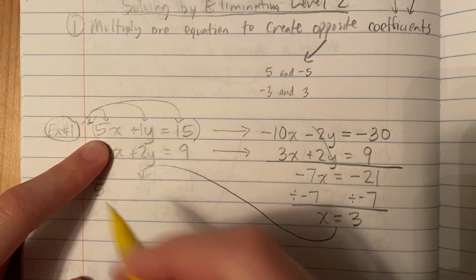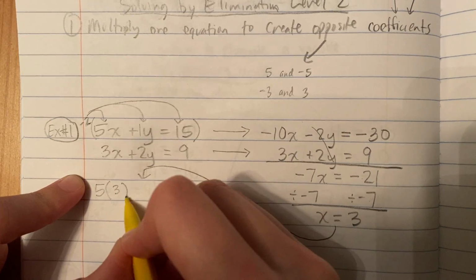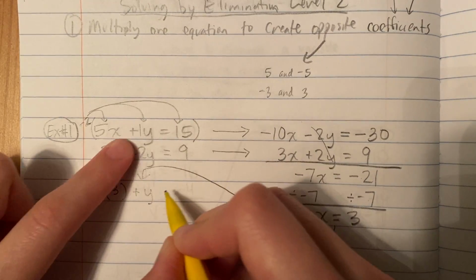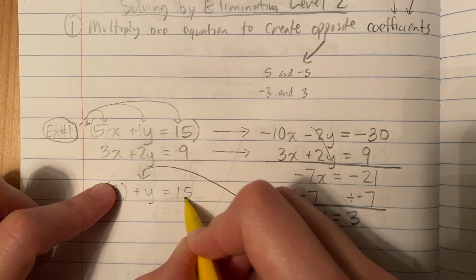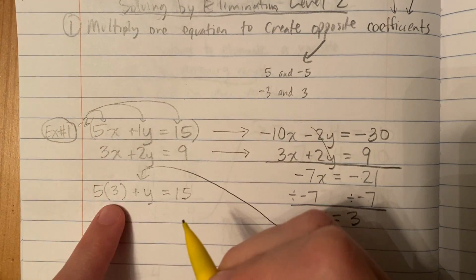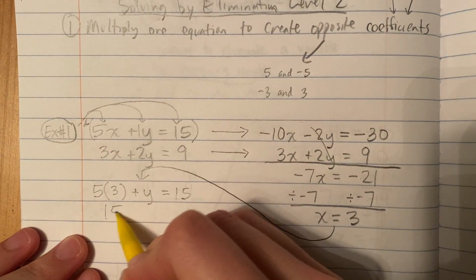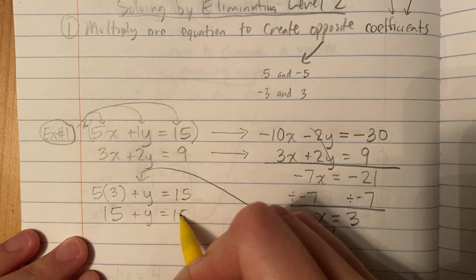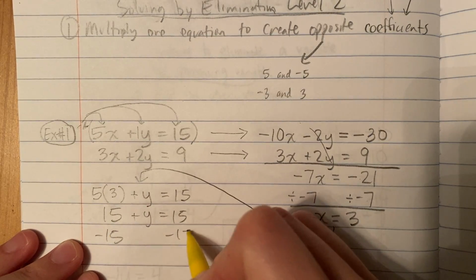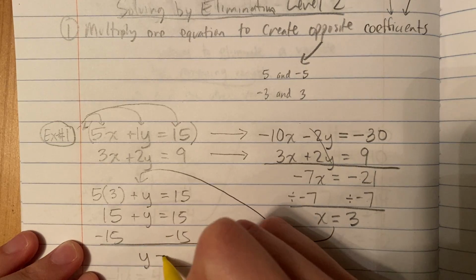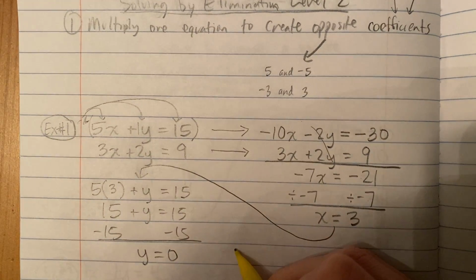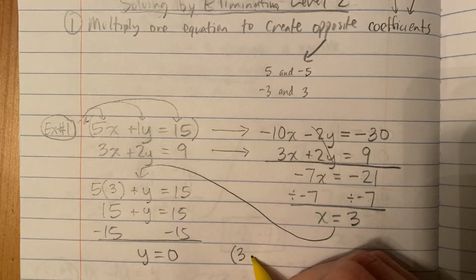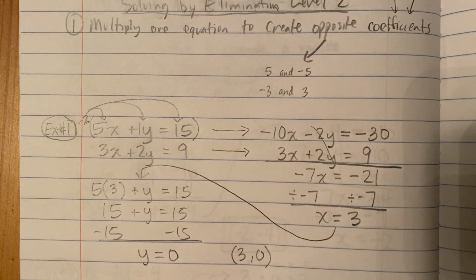5x, my x is 3, plus y equals 15, right? 5x plus y equals 15. So I multiply this, and I get y equals 0. So I'm thinking my solution is 3 and 0. My x value is 3, my y value is 0.